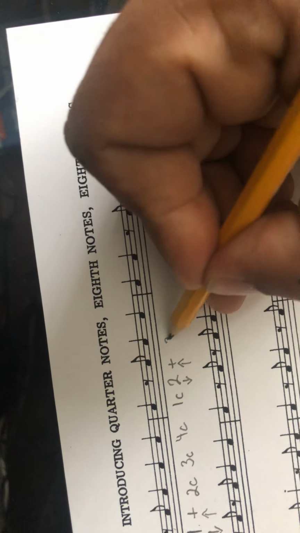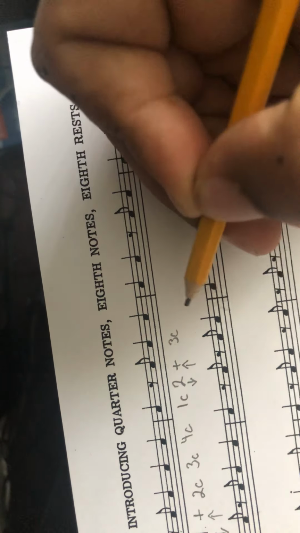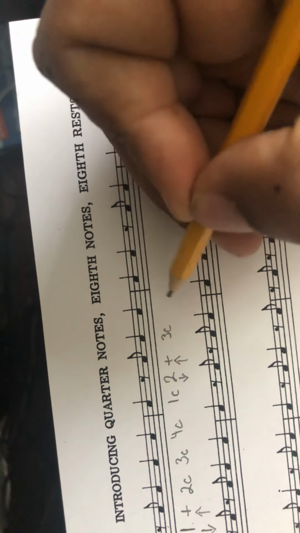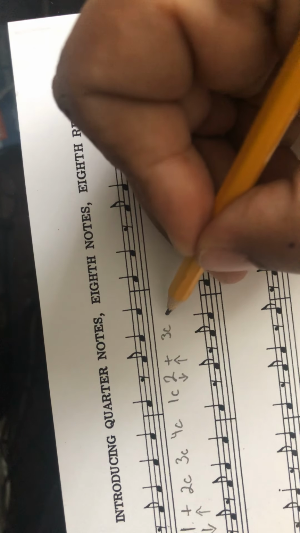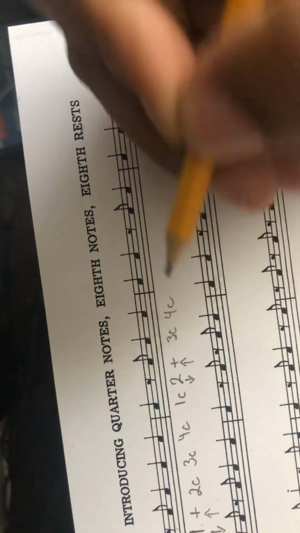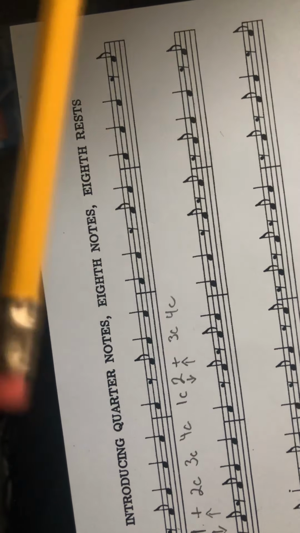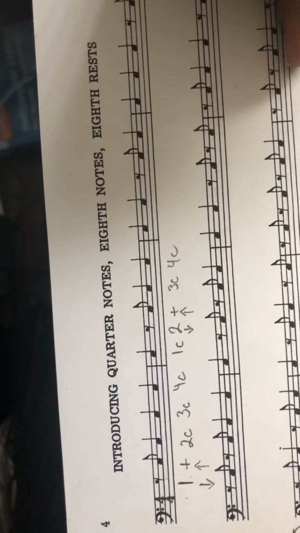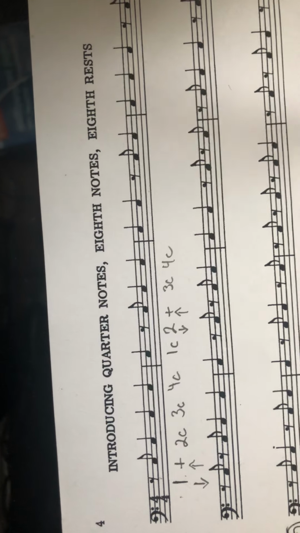Full count on 3 for the quarter note. Then this last one in the measure is also a quarter note, which is also a full beat.